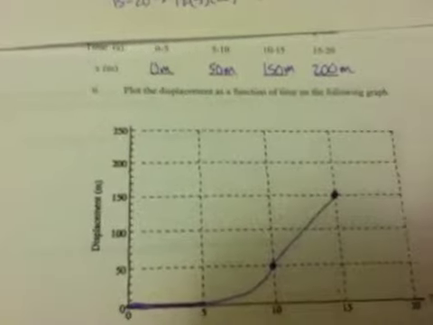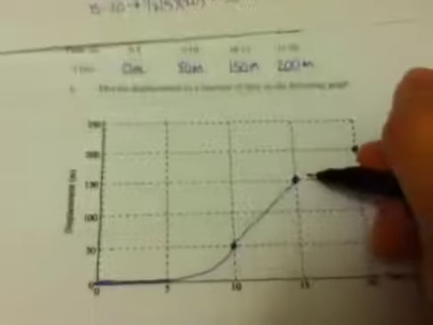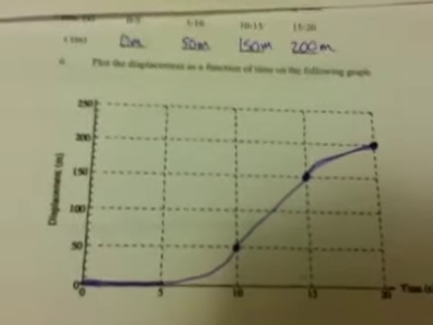Then from 10 to 15 seconds, we've gone at a constant velocity, and that's going to look like a straight line up. At the end of 15 seconds, we're at 150, so that's going to be a straight line up like that. Then to get to 200, which is where we end up at 20 seconds, we are decelerating, and that's going to look like this other kind of curve, the upside down version of that. So that is what your graph will end up looking like. I hope you enjoyed this video.